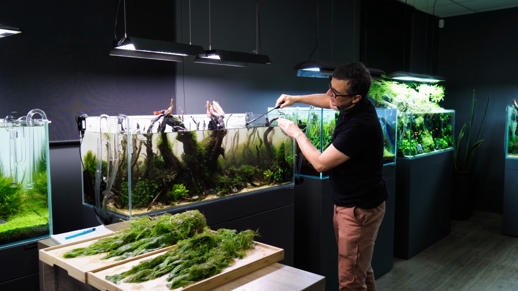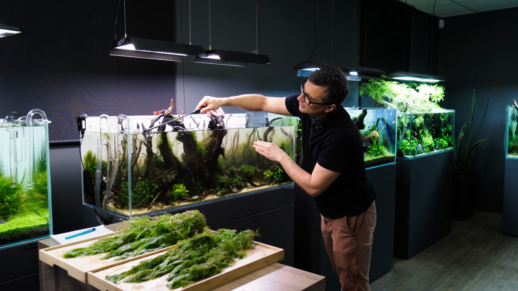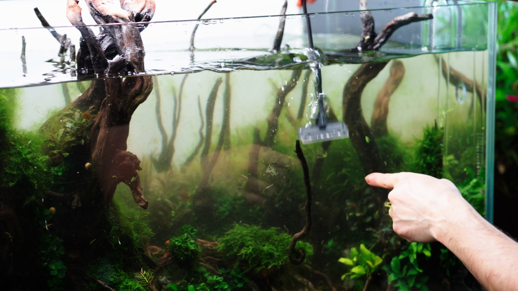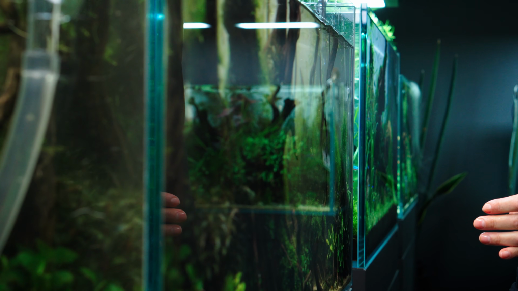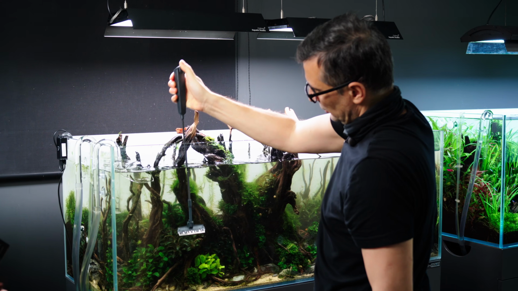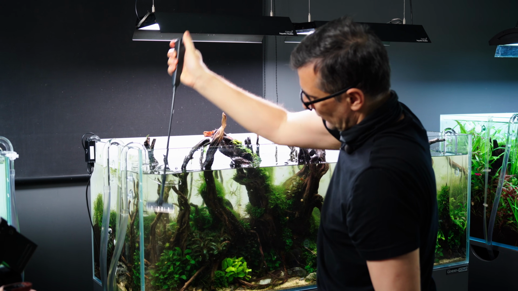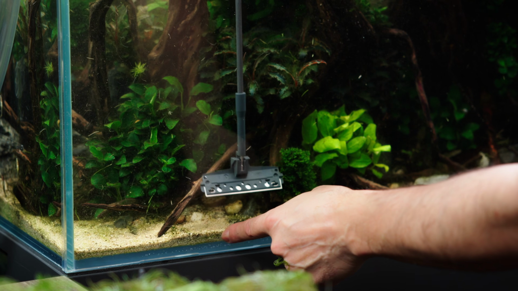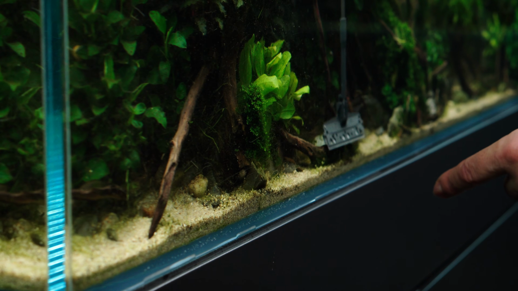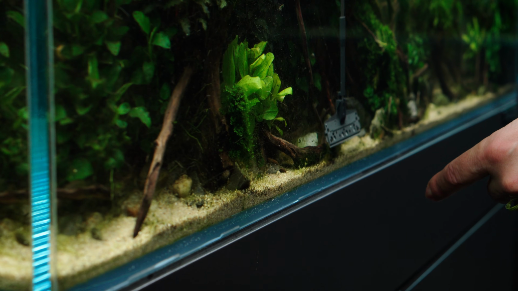I always start cleaning the front glass, and what I need to do is to remove those little algae spots that got stuck onto the glass before I start changing the water. You don't want to scratch the glass with some sand particles being caught between the blade and the glass itself.